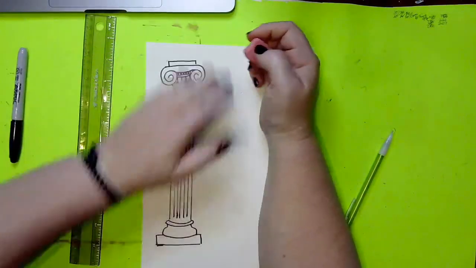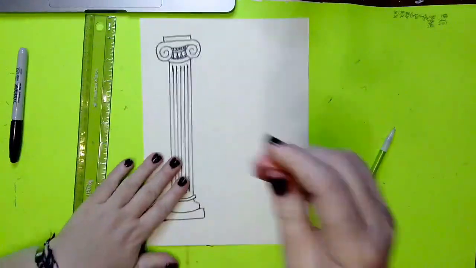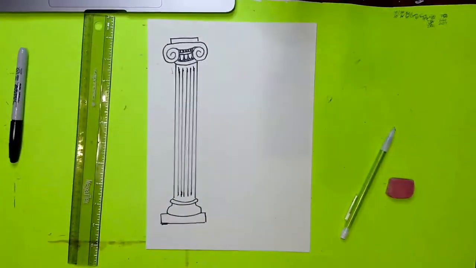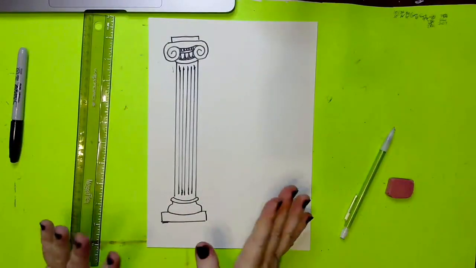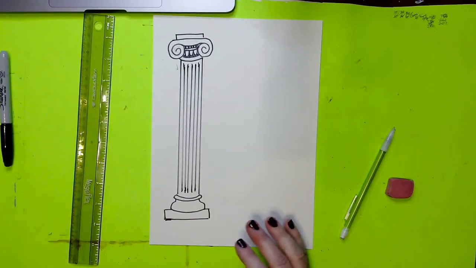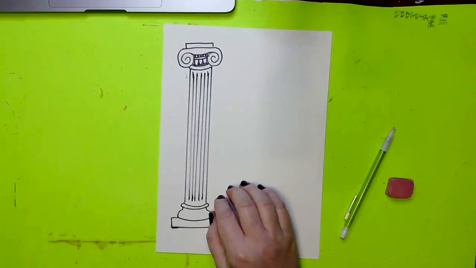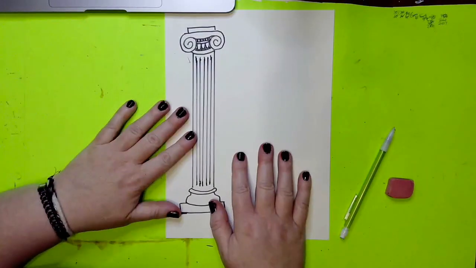Okay, so you're going to do all three of the columns in pencil first, then you will trace over them with Sharpie. If you have any questions, send me a message on Schoology, and I will get back with you. And bring your progress pictures with you on Friday when I see you at our live. I can't wait to see these.